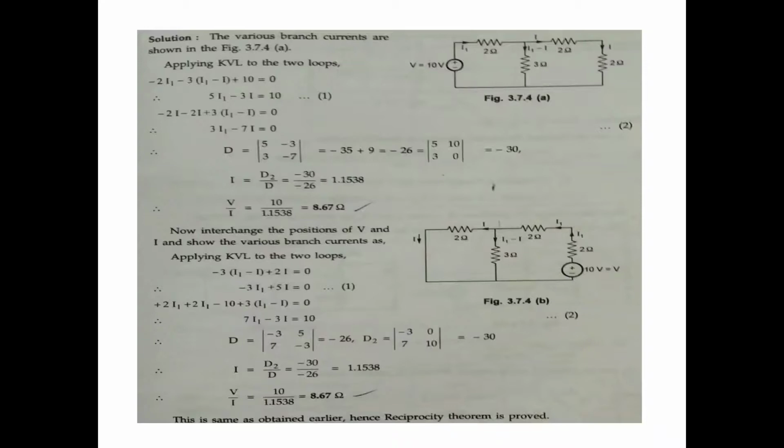Applying KVL to the first loop: minus 2I1 minus 3(I1 minus I) downwards plus 10 equal to 0. This is 2 and 3, 5I1 minus 3I equal to 10, equation number 1. Second equation: minus 2I upward, the current is downward but the direction is upward, plus 3(I1 minus I) minus I. This gives 3I1, 2 plus 3 plus... that is 7. So 3I1 minus 7I equal to 0.